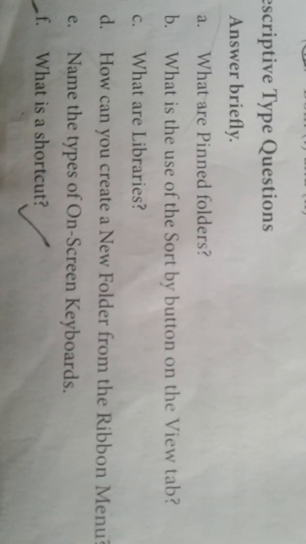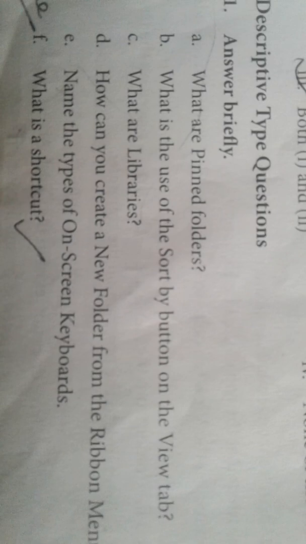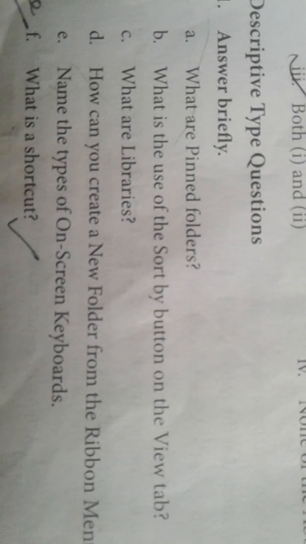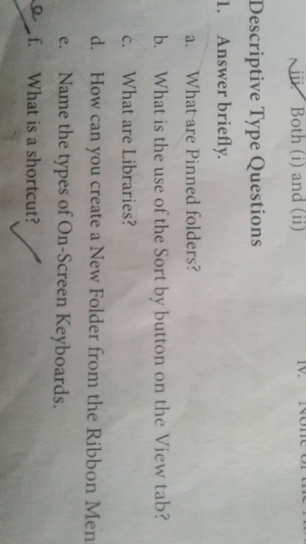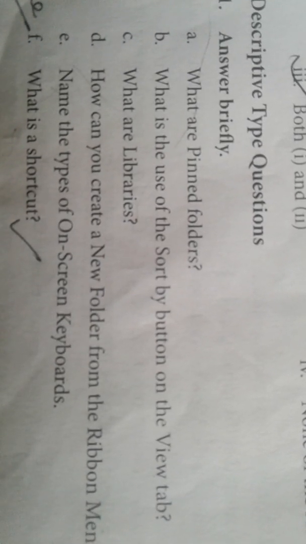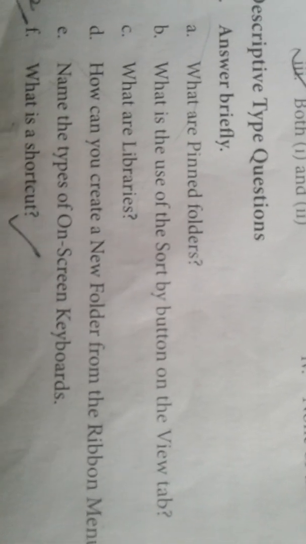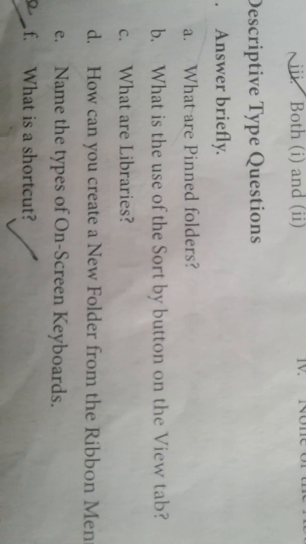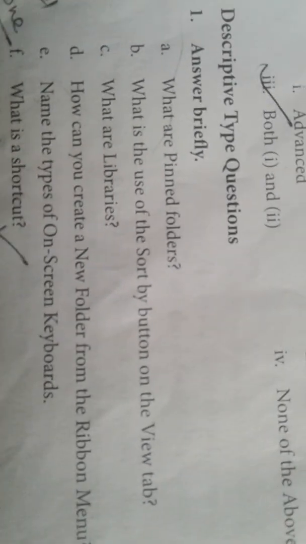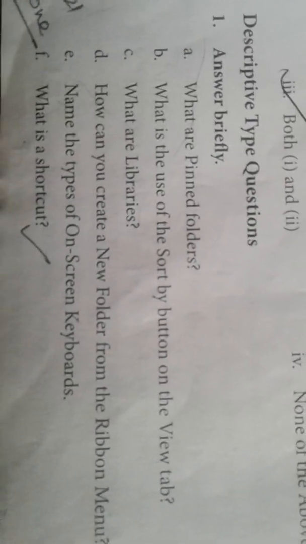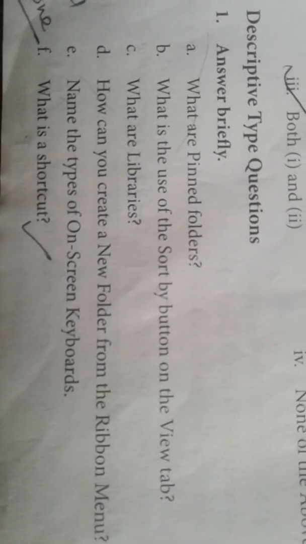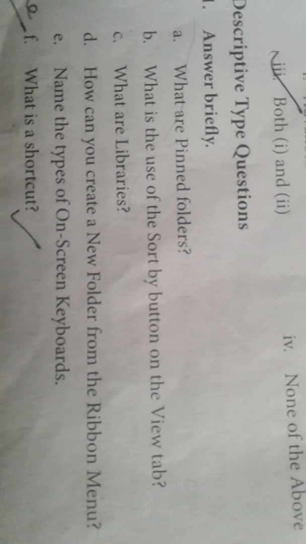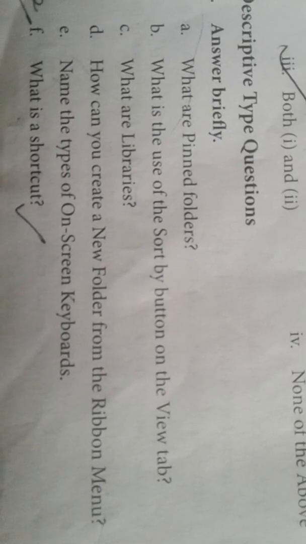So how can you create a new file or folder from the ribbon? To create a new folder from the ribbon menu, these are the steps you have to take. First step is to navigate to the location. First of all, you have to navigate to the location we want the folder to be in. Click on New Folder in the Home tab. Then automatically a new folder is generated in that particular location.